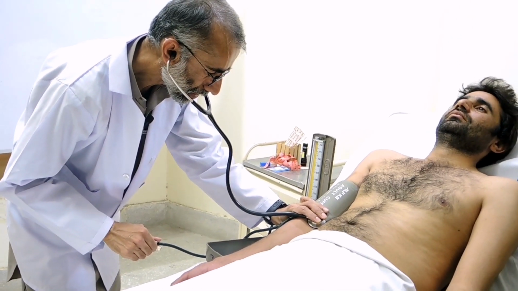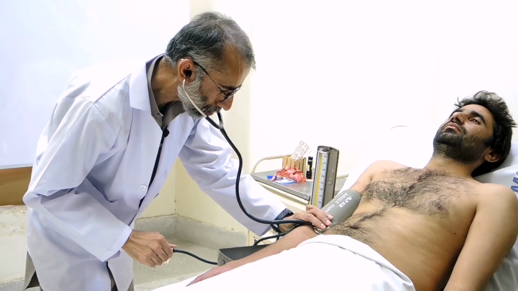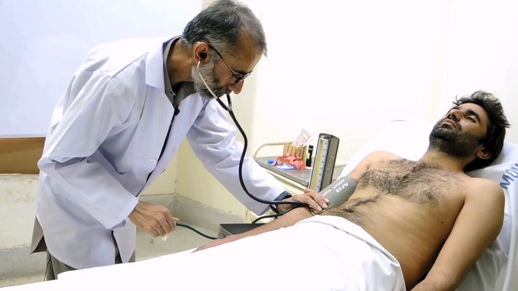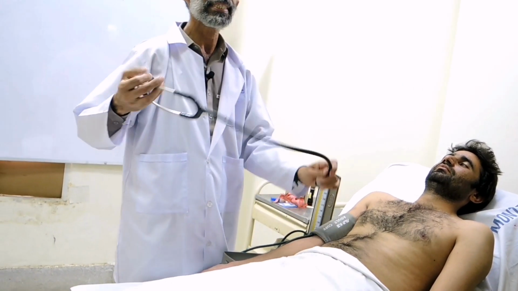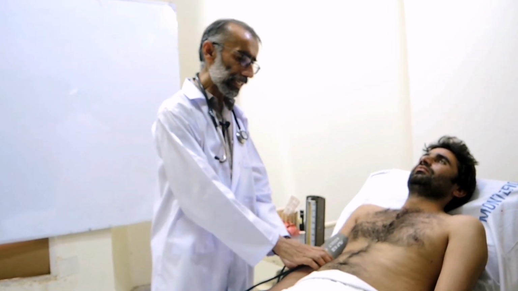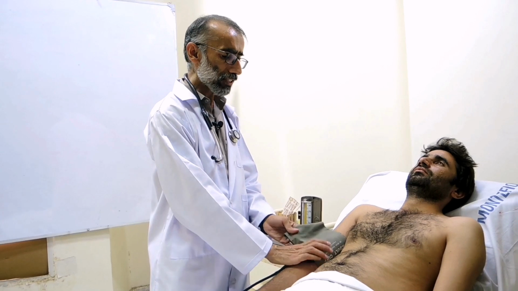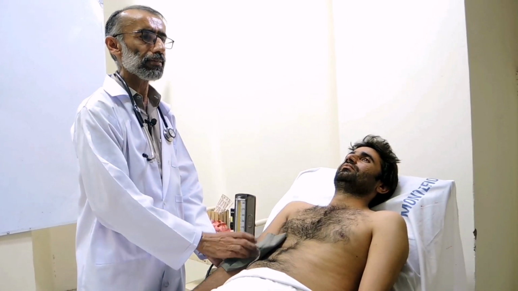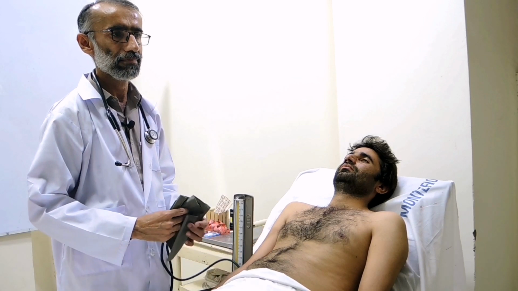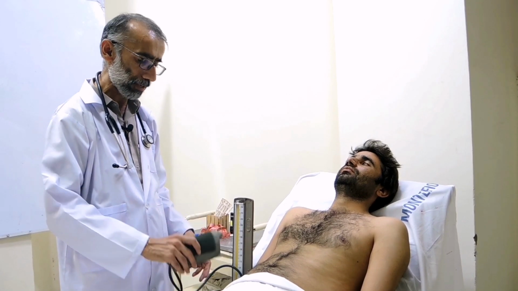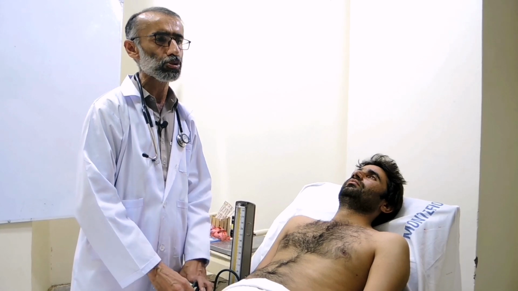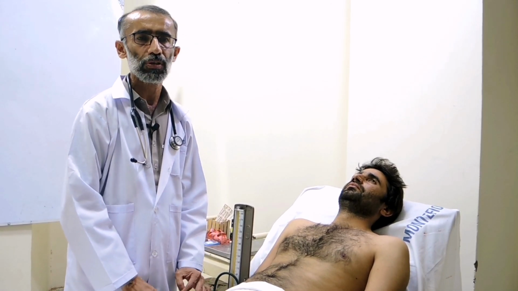Deflate it slowly until the sound becomes muffled and disappears. The level at which the sound disappears is taken as the diastolic pressure. But there are certain conditions in which the sound remains audible at a very low level, such as high cardiac output failure, thyrotoxicosis, anemia, and pregnancy. In such conditions, the point where the sound starts to be muffled is taken as the diastolic pressure.